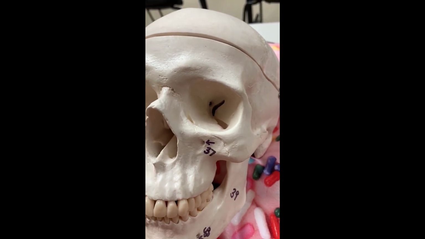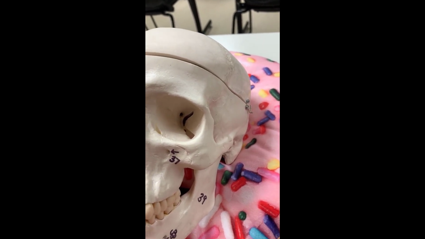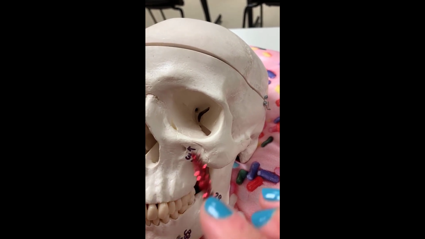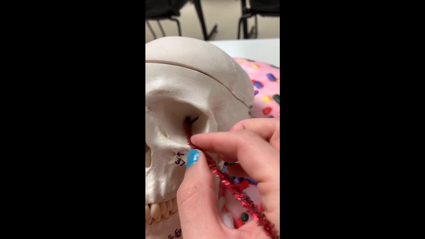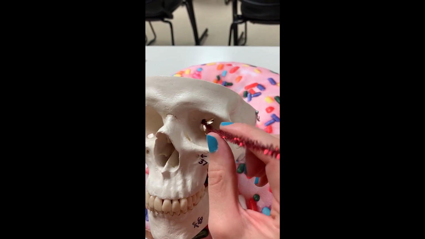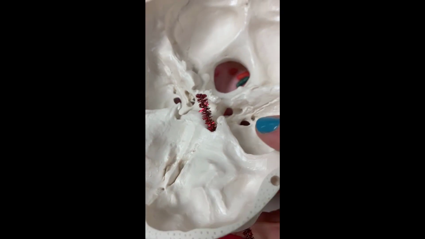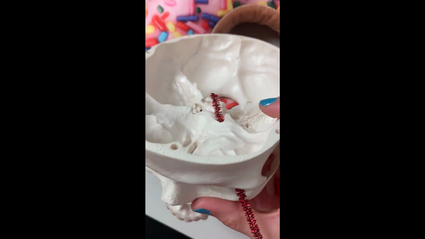So in the eye socket, you can see two openings. And I'm going to use a pipe cleaner to show you exactly where the opening is. We put the pipe cleaner in. This is the optic canal. And you can see where the pipe cleaner comes out as well on the inside, endocranially.